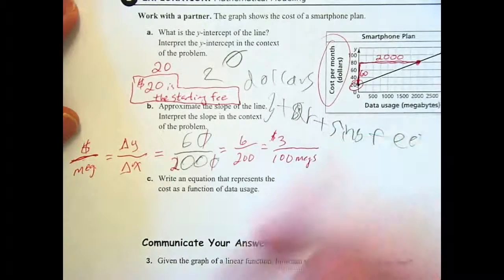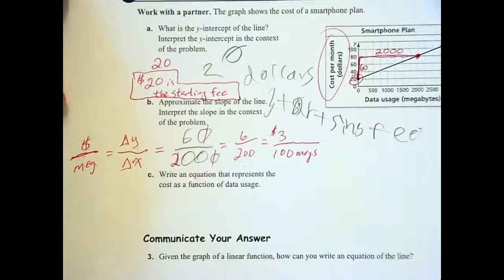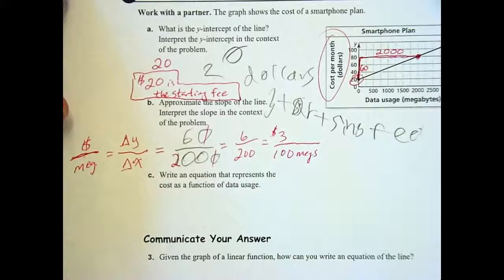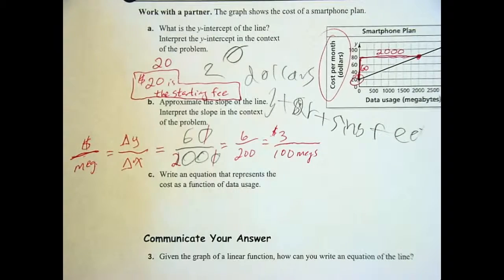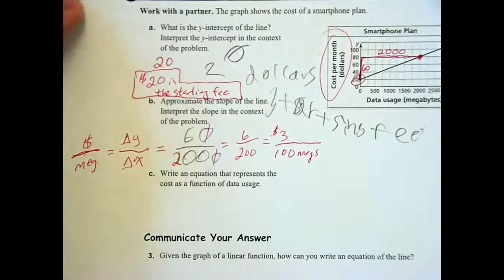Or megabytes. Who is that? Seriously. Come on, man.